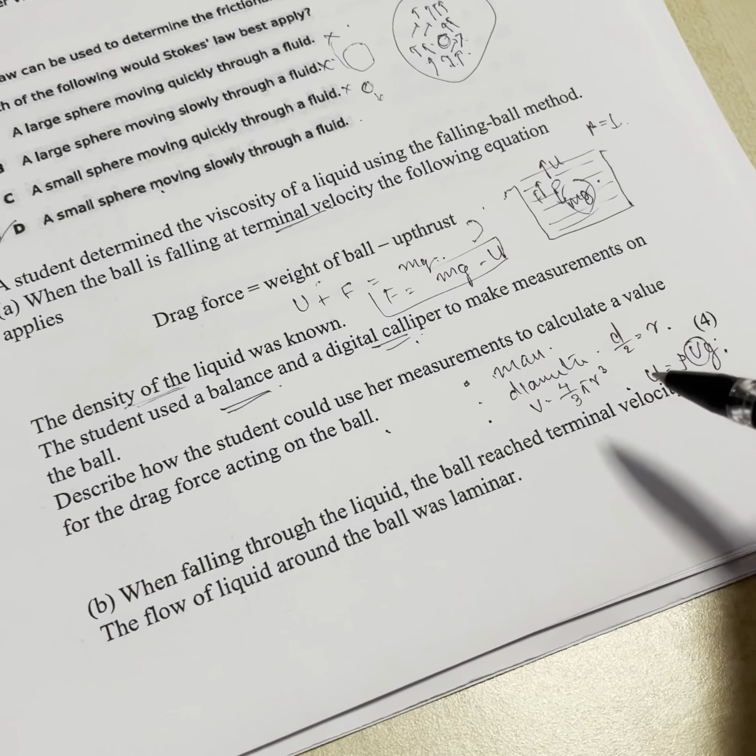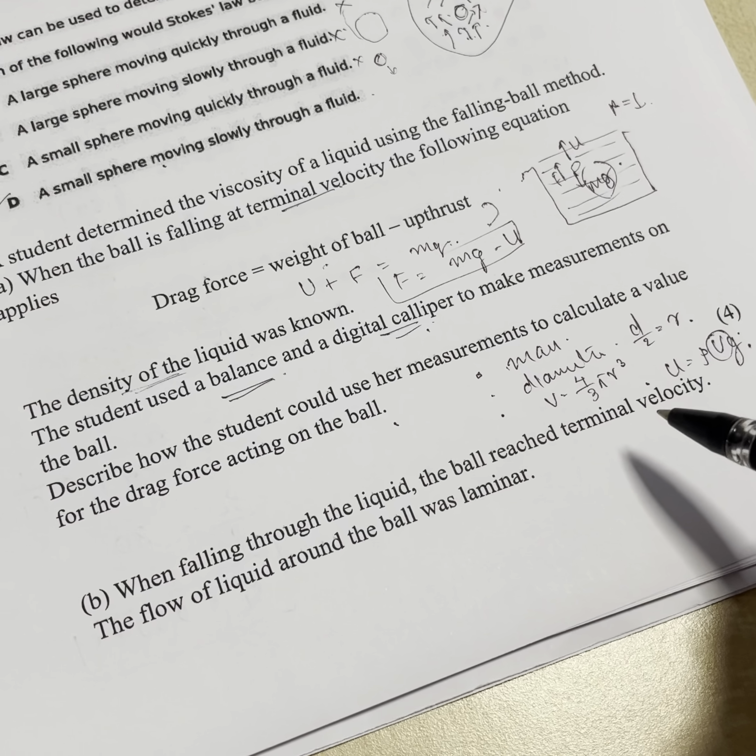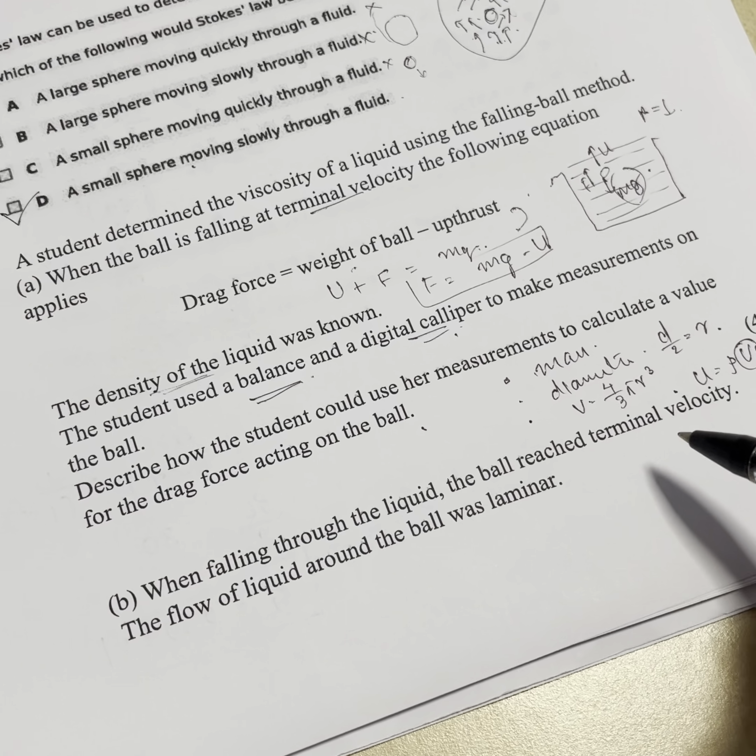So the next question is about when, falling through a liquid, the ball reached the terminal velocity, the flow of the liquid around the ball was laminar. So they are saying the flow is laminar because they are indicating that it obeys Stokes law, or the Stokes equation. So we can use the Stokes equation to find out the answer. Here we have to calculate using the equation F is equal to 6 pi eta rv. Okay, so all the quantities are given here.